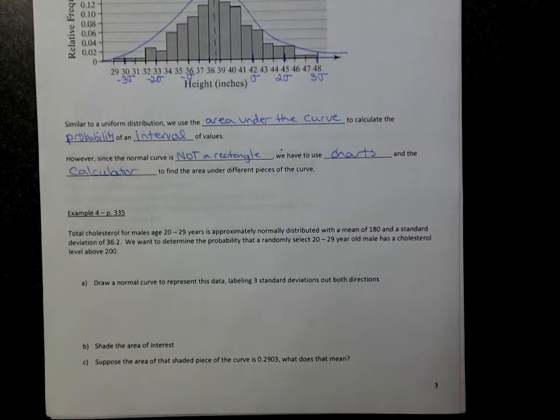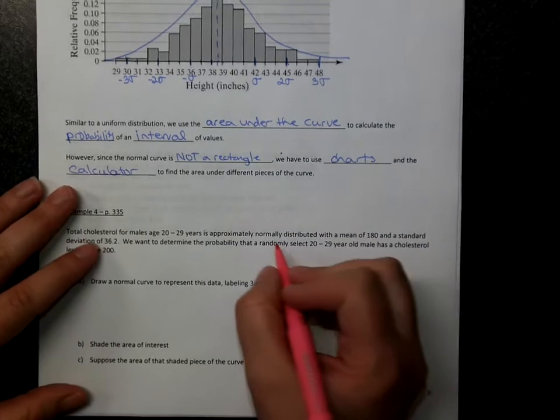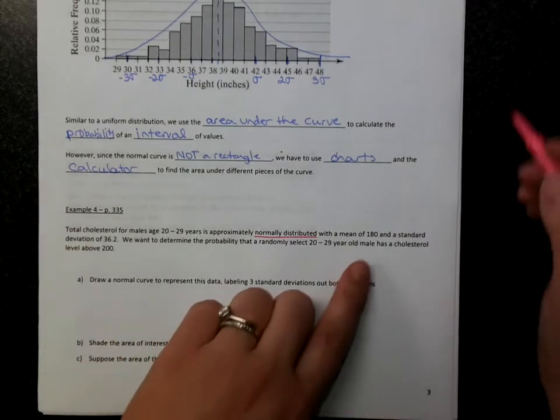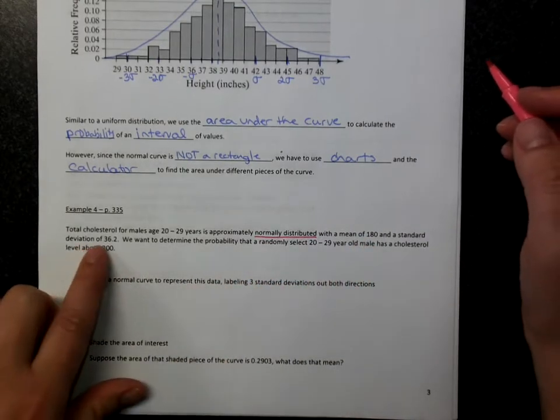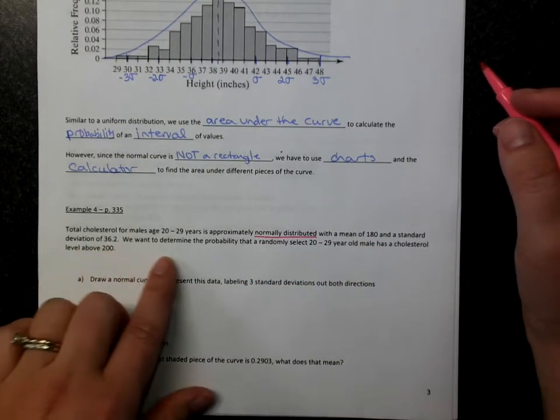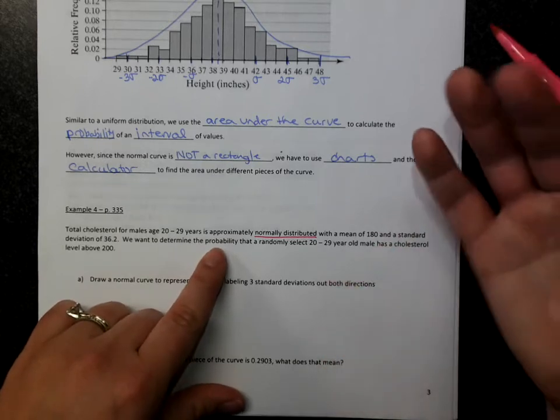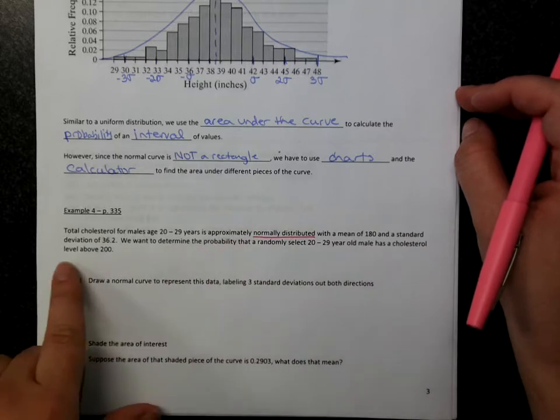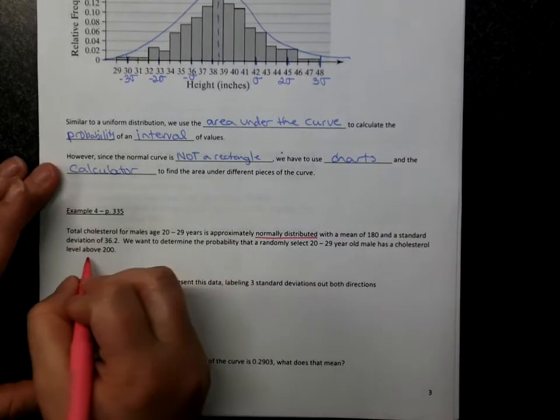All right, continuing in Chapter 7, this is example 4 from section 7.1. It says the total cholesterol for males ages 20 to 29 years old is approximately normally distributed. It tells us that we can draw this bell curve with a mean of 180 and a standard deviation of 36.2. We want to determine the probability or the chance that a randomly selected male in that age range has a cholesterol level above 200.